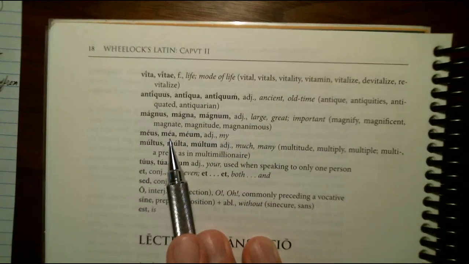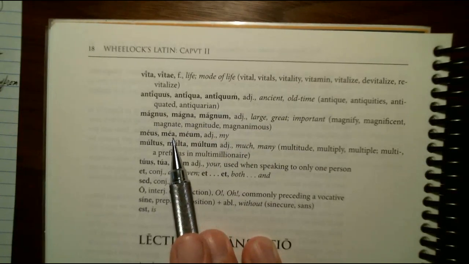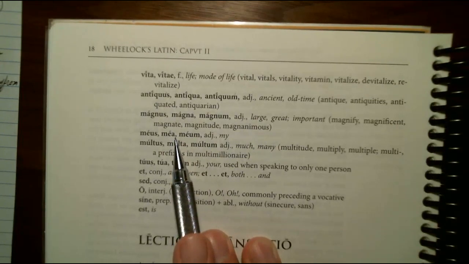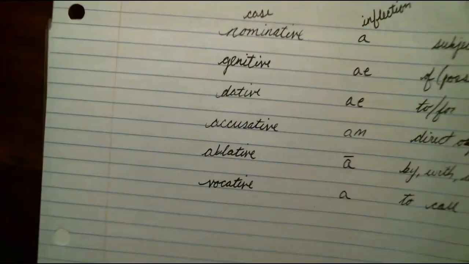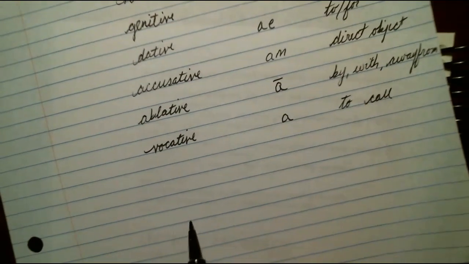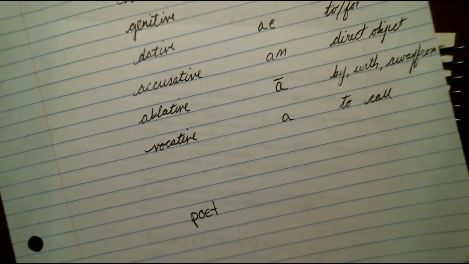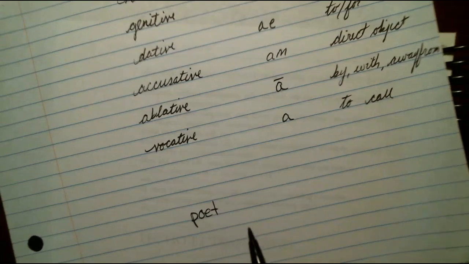All right. So rosa mea. Let's stick with the first declension a. So my rose, right? Let's say the poet gives my rose. I'll write this out for you. I'm doing an example with meus, mea, meum because it was confusing to me when I learned this.